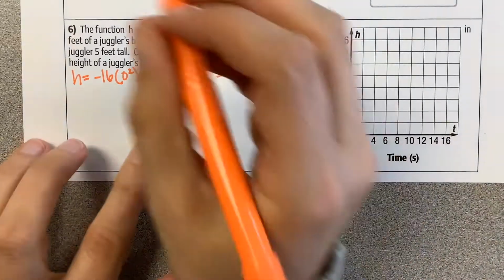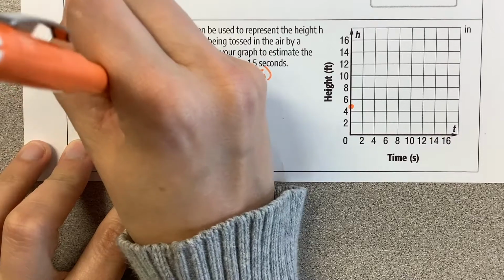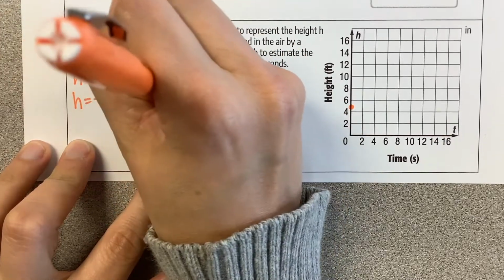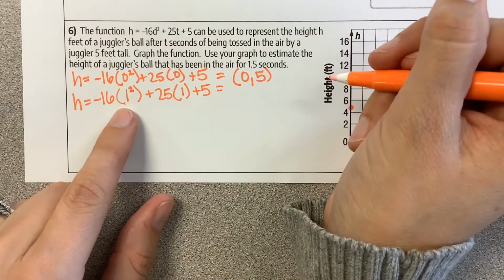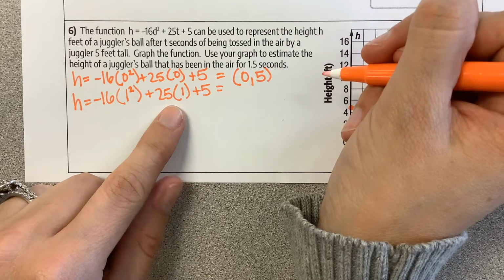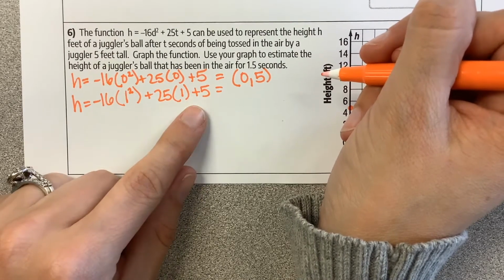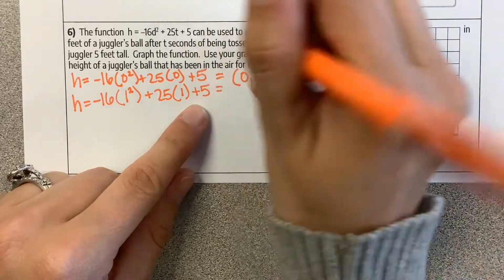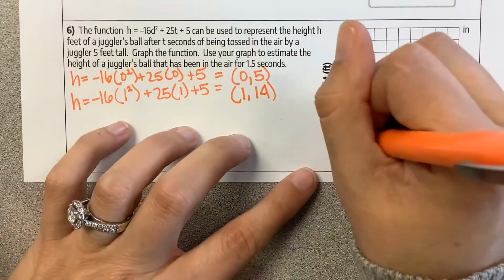Then if I plug in 1, negative 16 times 1 squared plus 25 times 1 plus 5. So negative 16 times 1 is negative 16, plus 25 is positive 9, plus 5 is 14. So we get 1, 14.